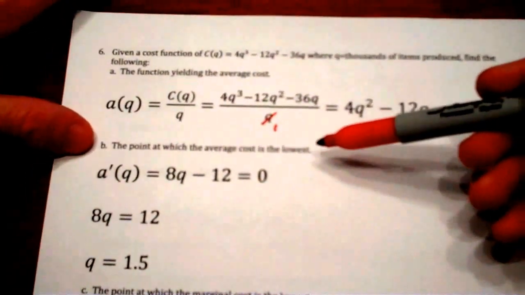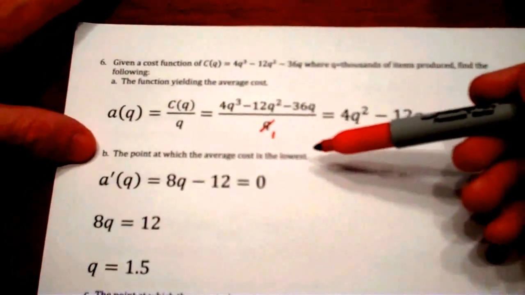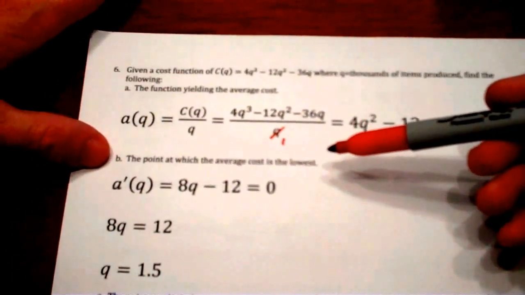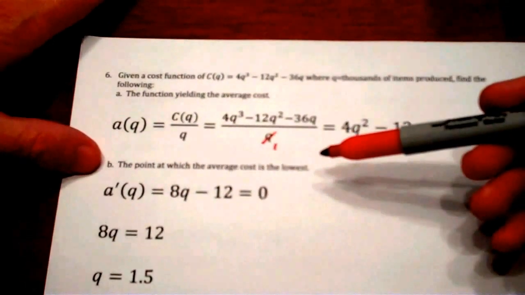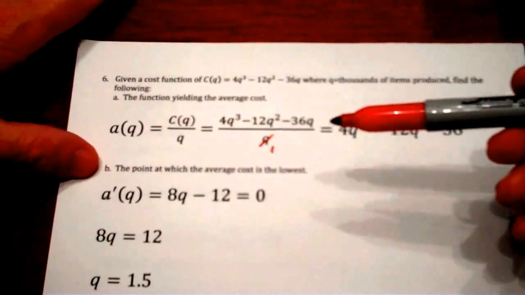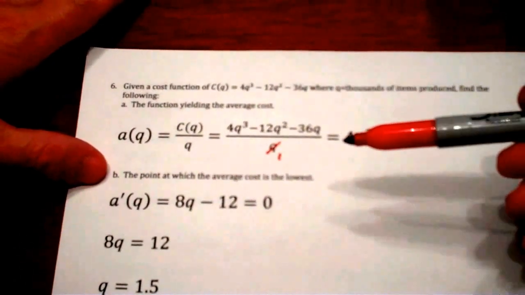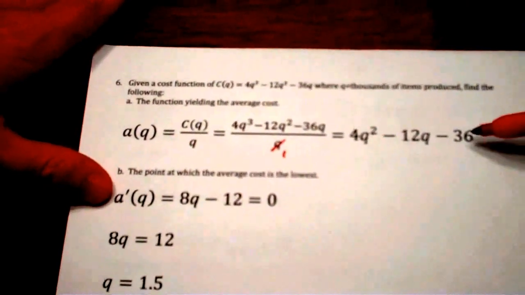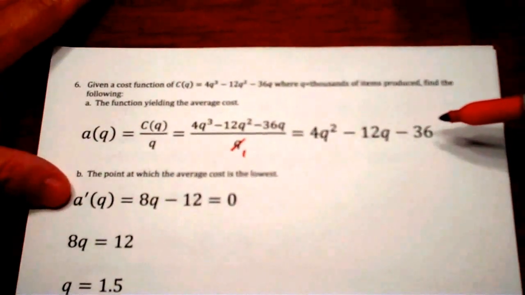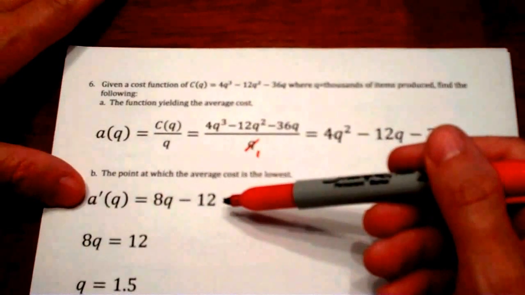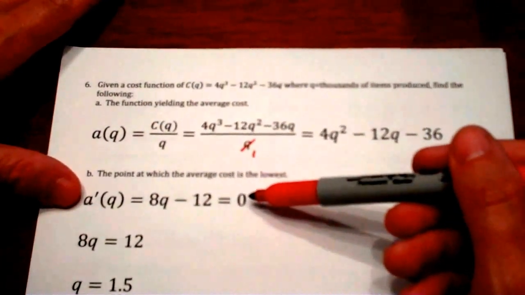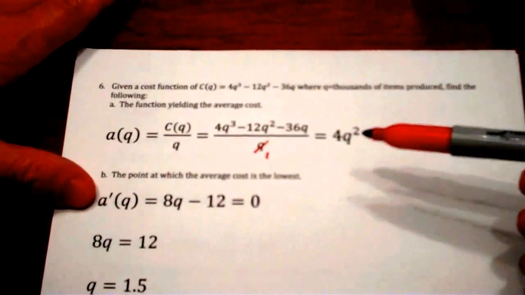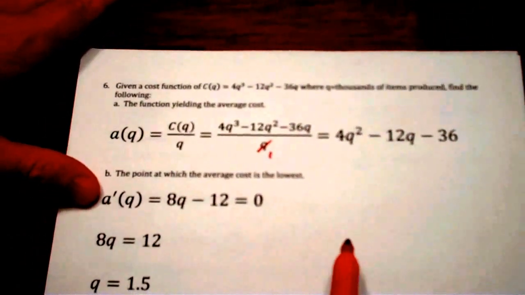Let's look at B. In this case, I want to find the point at which the average cost function is lowest. I'm looking for a critical point. I want to find the maximum or minimum, and you'll recall that wherever the maximum or the minimum occurs, the derivative at that point equals 0. So let's go ahead and take the derivative of my average cost function, which would give me 8q minus 12. I set that equal to 0 in order to determine where that maximum or minimum occurs. In this case, it's the minimum that we'll be finding.